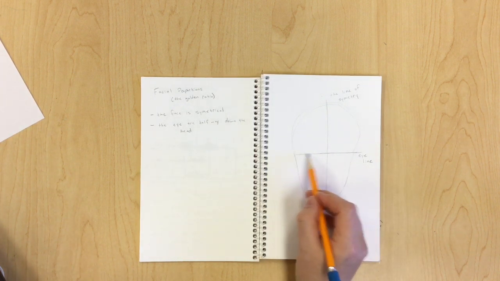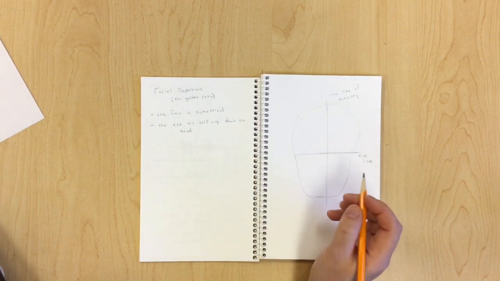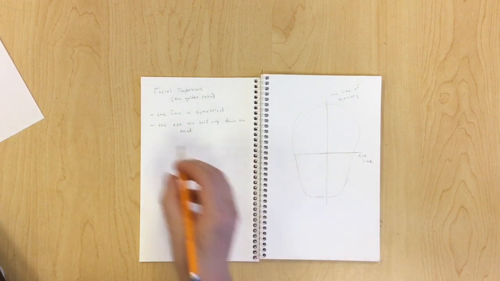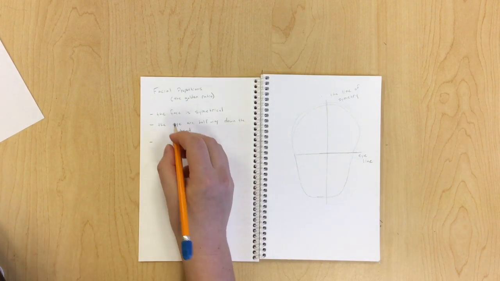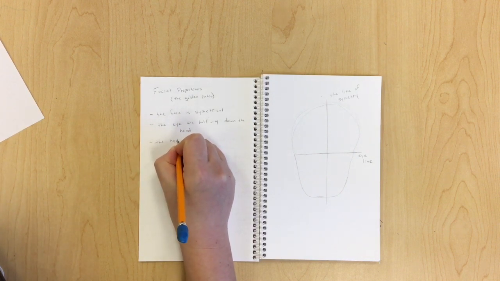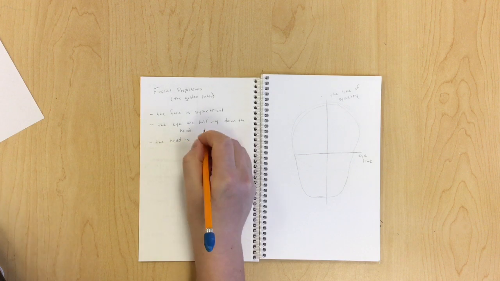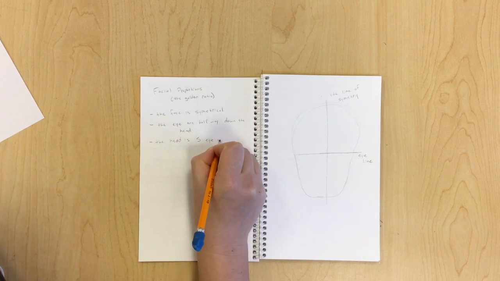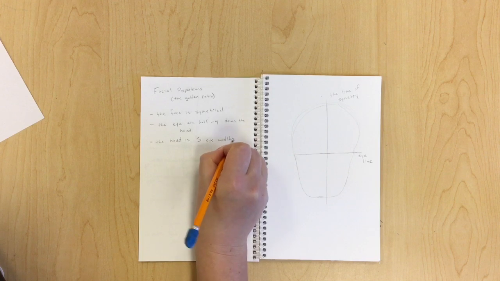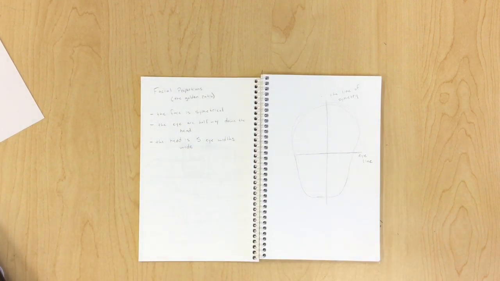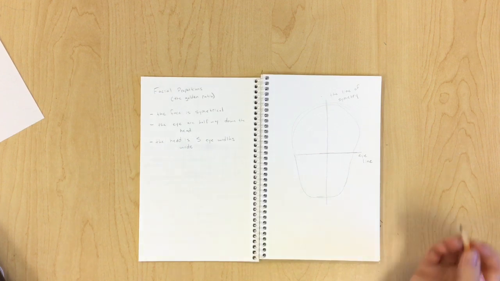Now we need to figure out where they're going to fall on this line. So the width of the head right here is actually 5 eye widths wide. So the head is 5 eye widths wide. And I encourage you to get a mirror out and test my information.